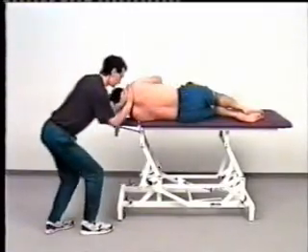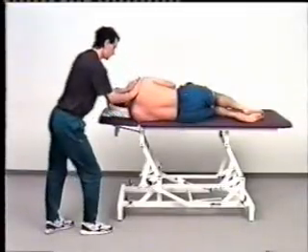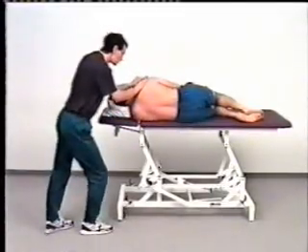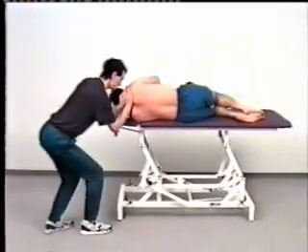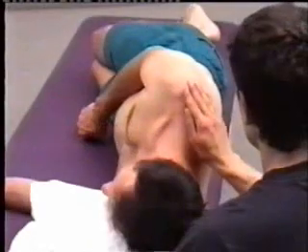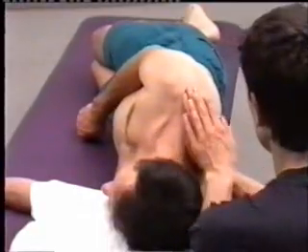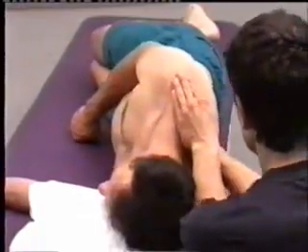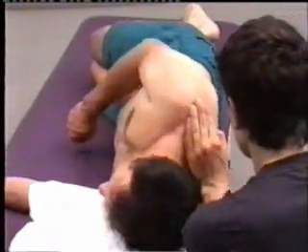Pull up. Fine. And pull up. Good. In the groove. Okay. And pull up your shoulder.